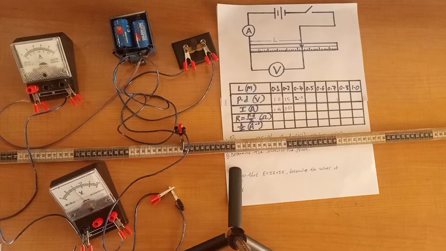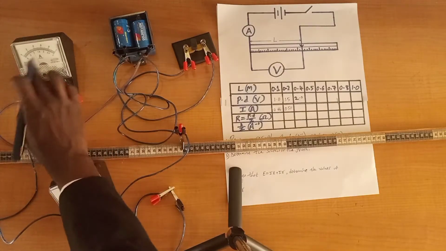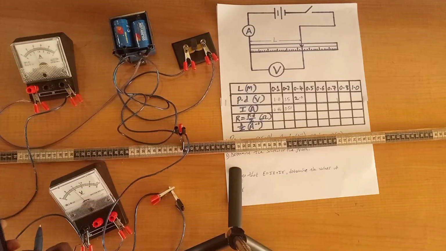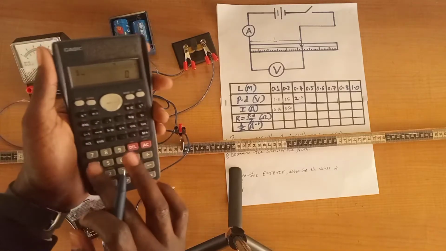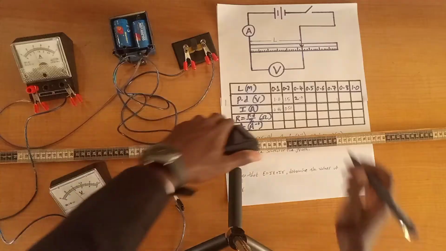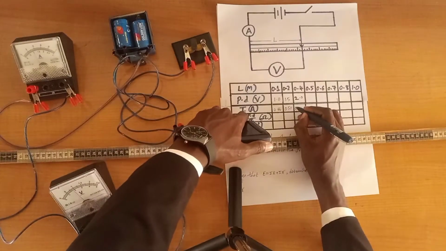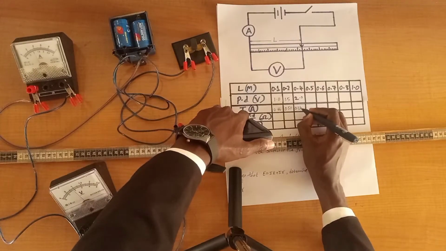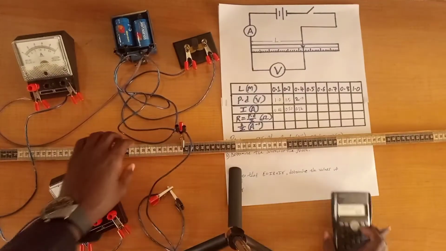Clearly. Then for the ammeter, these ones are 17. So 17 times 0.02, this is 0.34. Then we go to 50.